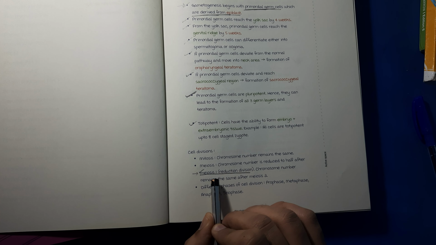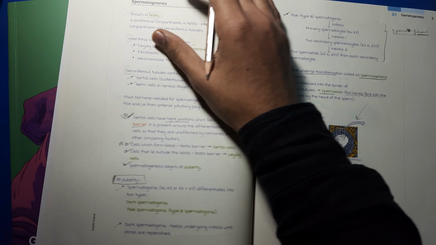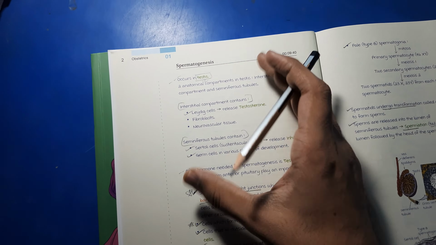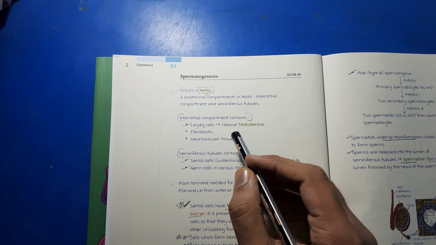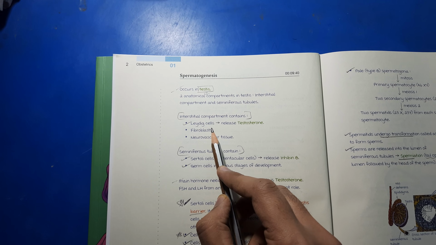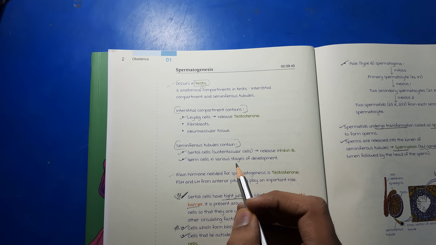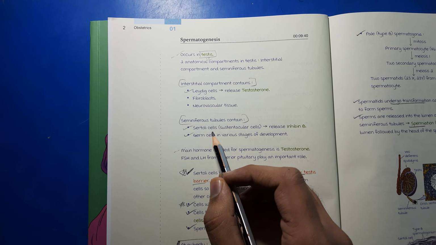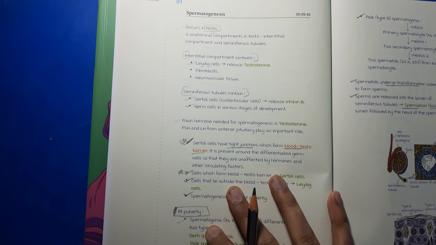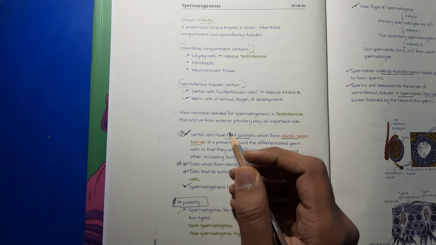Then about cell division, meiosis 1 is the reduction division, that is, the chromosome number is halved in meiosis 1. Then let's come to spermatogenesis. The testes have two compartments, the interstitial compartment and the seminiferous tubules. The interstitial compartment has Leydig cells, which release testosterone. Seminiferous tubules have germ cells in various stages of development, that is, spermatogenesis occurring, and Sertoli cells, which are called nurse cells. The main hormone is testosterone.